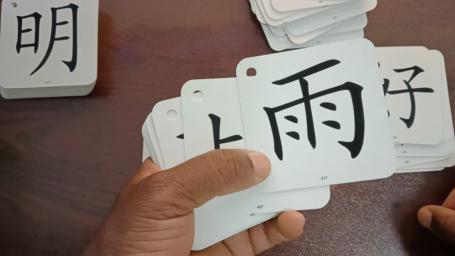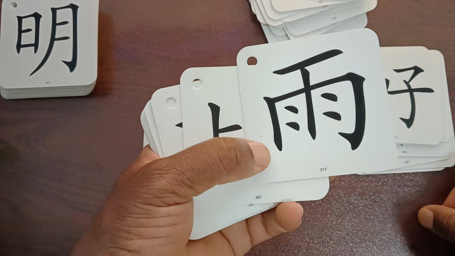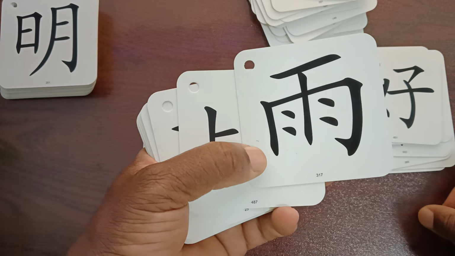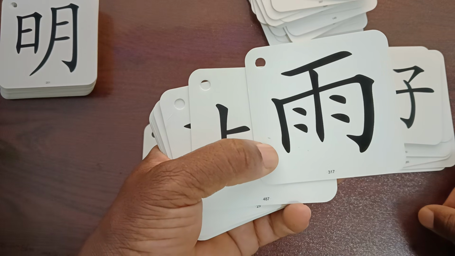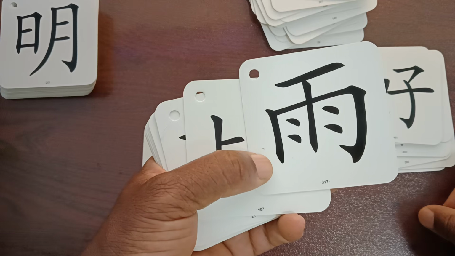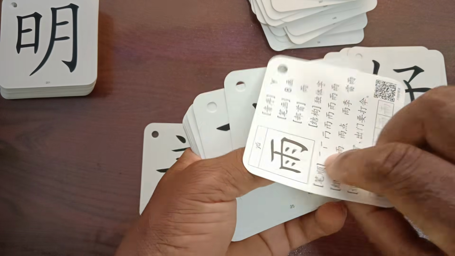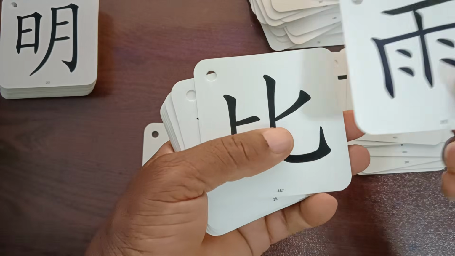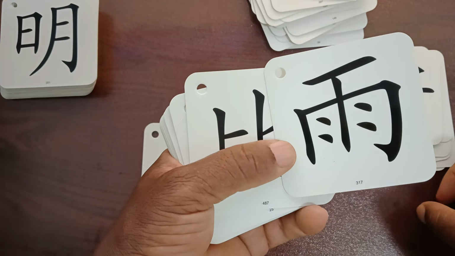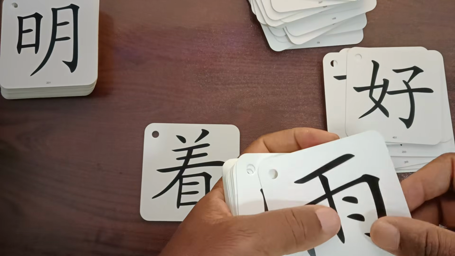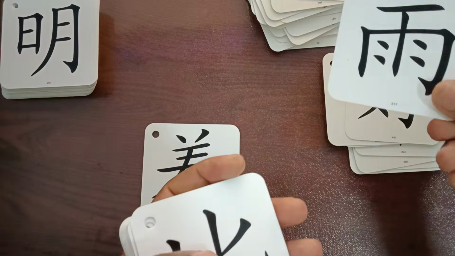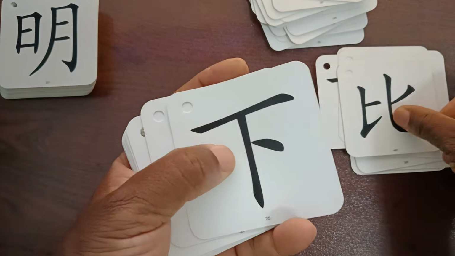How, meaning fine or well. This is part of weather. Let me just Jintian Tianxi. Tian. Yu. Oh, sorry, I made a mistake. It means rain. Sorry, it's my fault about this one. Bi. Xia.